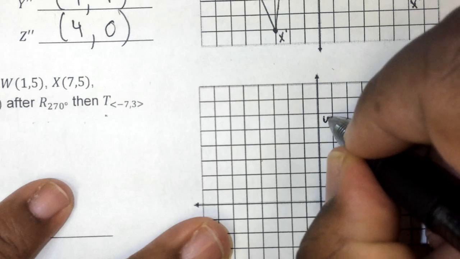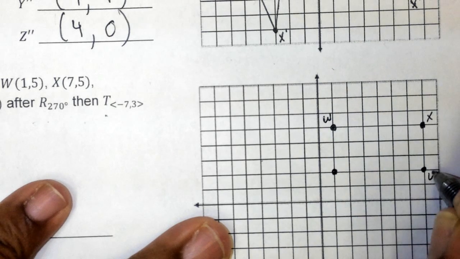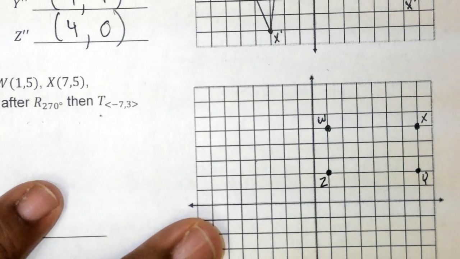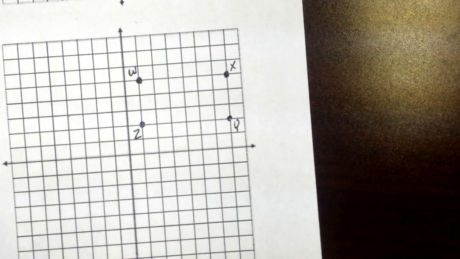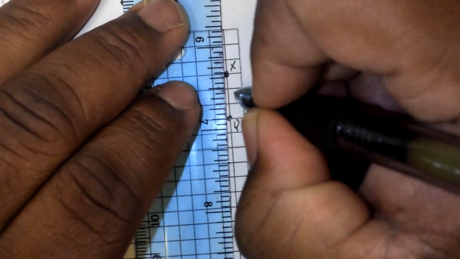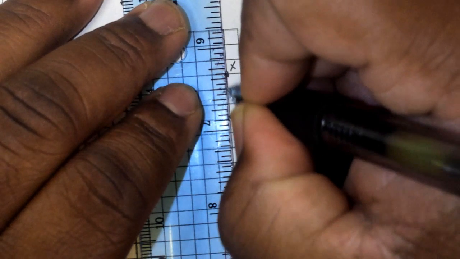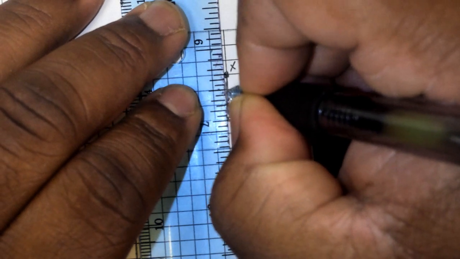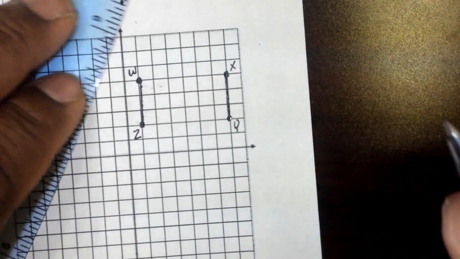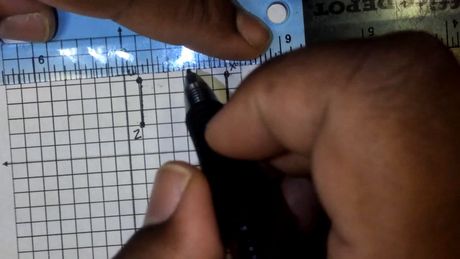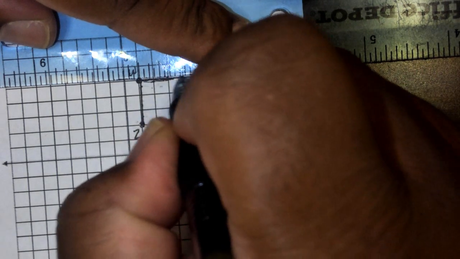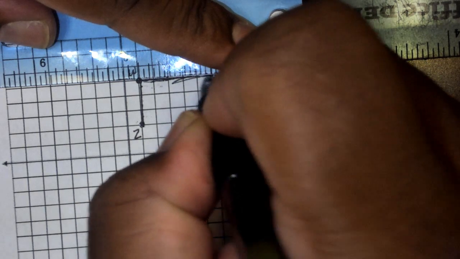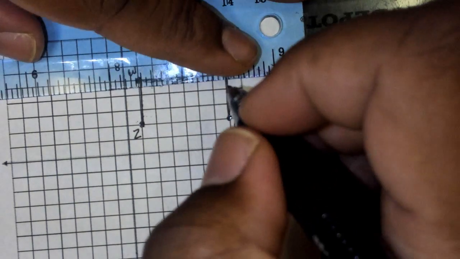And they call this W X Y Z. Not bad. Just another color. I don't know why.